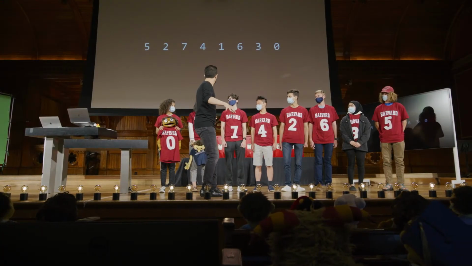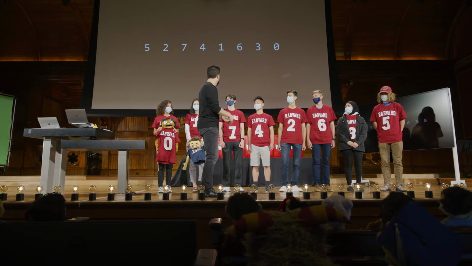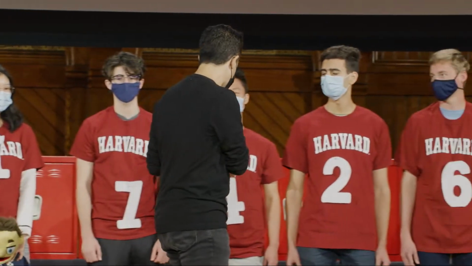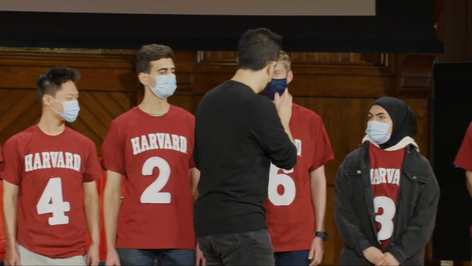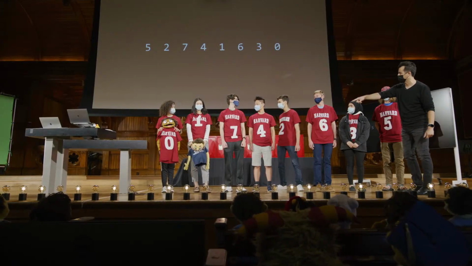I can now ignore Hannah and Celeste, making the problem size 6 instead of 8. So it's getting smaller. 7 is the smallest. Nope, now 2 is the smallest. Still 2, still 2, still 2. So let's go ahead and swap 2 and 7.